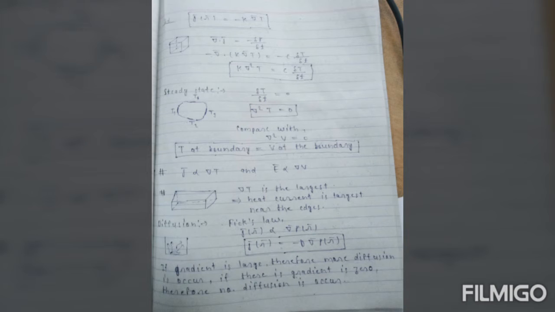Compare this with del squared V equal to 0. This is the same equation. All I have done is replace V by T. Maintaining a potential on the surface is equivalent to maintaining T at the boundary, which is equivalent to V at the boundary. That means if I solve this, I know the solution for this. If I solve this, I know the solution for this. Okay? So I can call it the heat diffusion equation.